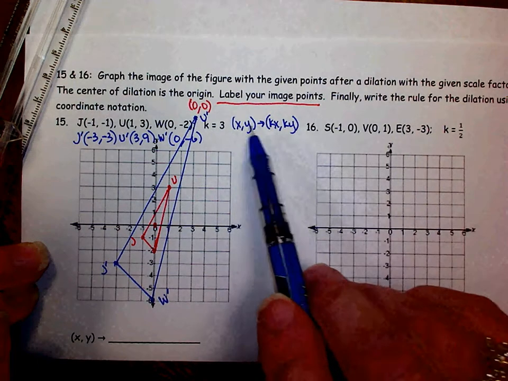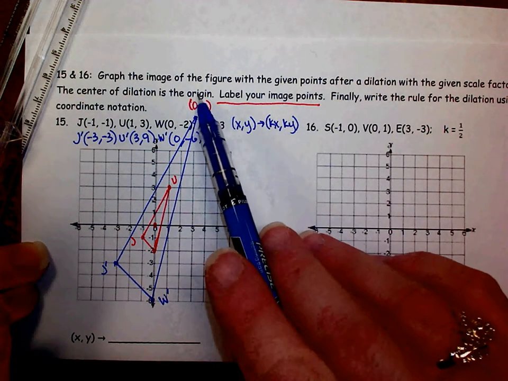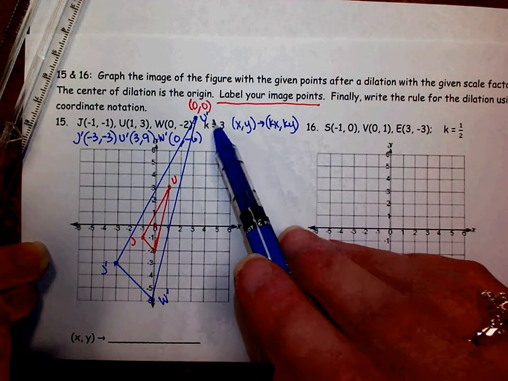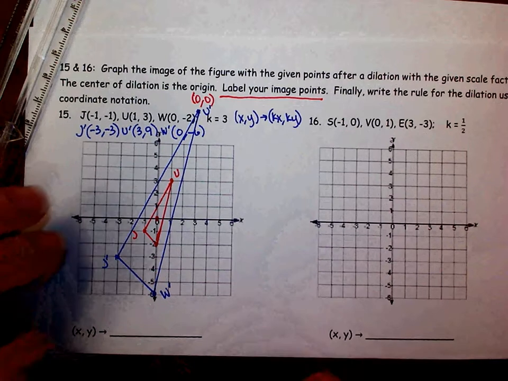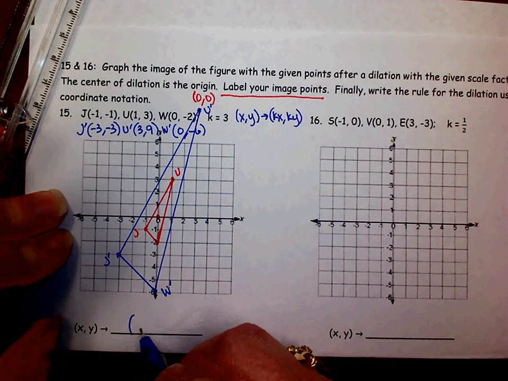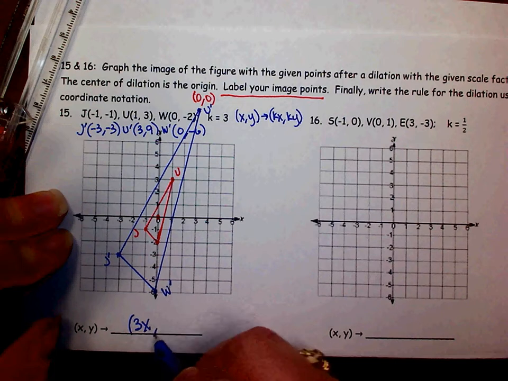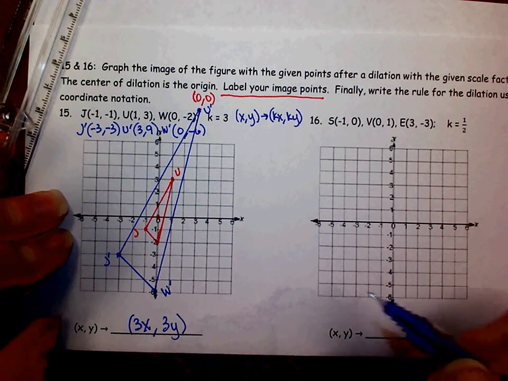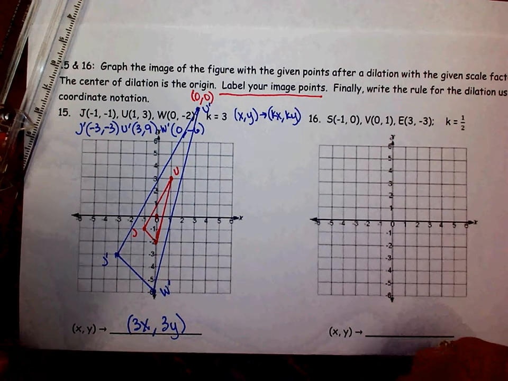This is the general rule for a dilation from the origin, but our k value is given. So our specific rule is to take any general point (x, y) and find the new point by multiplying the x by 3 and the y by 3. So it's simply putting in the correct value for k.